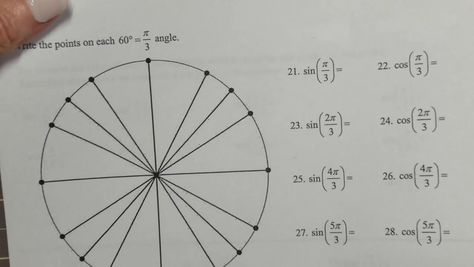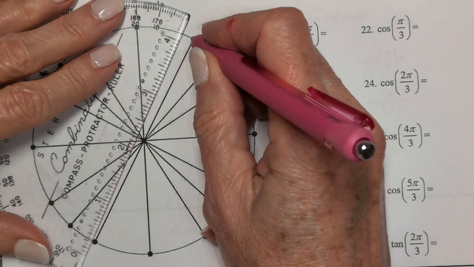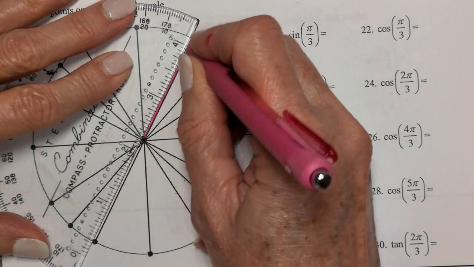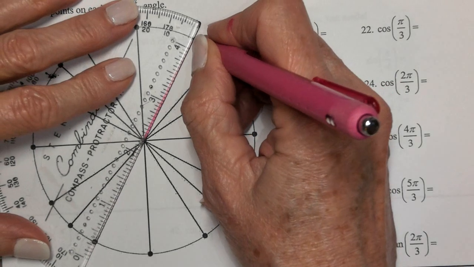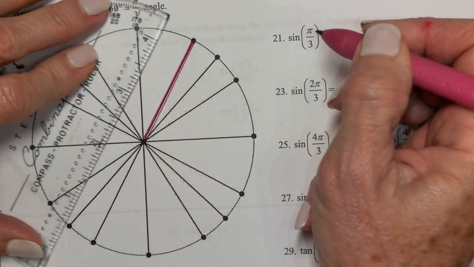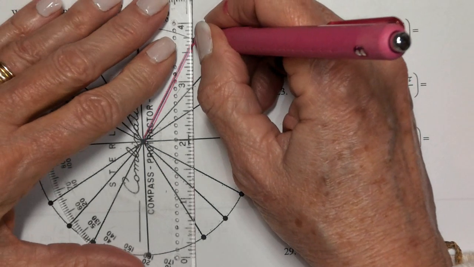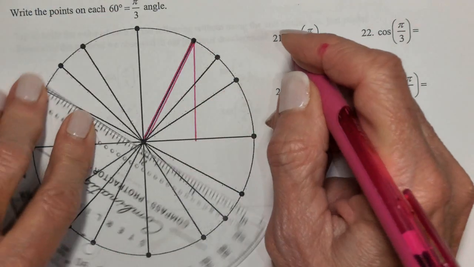Let's do the same thing for the pi over 3 angles. So here are the pi over 3 angles. Here is the pi over 3 angle in quadrant 1. I hate that that is not showing up very well on this video, but there it is. Once again I'm going to drop this perpendicular to the x-axis, make a right triangle.